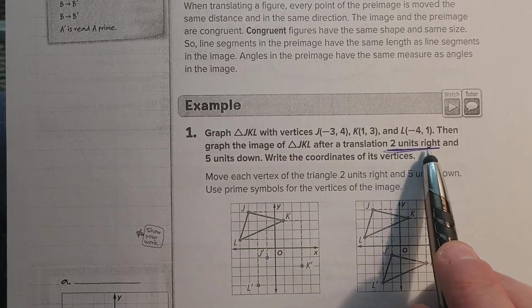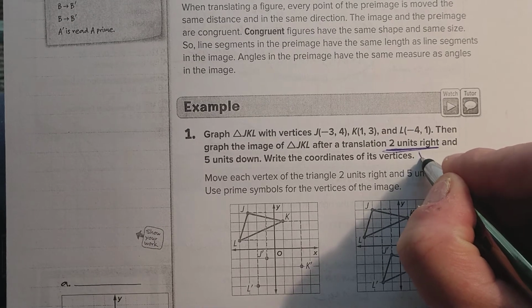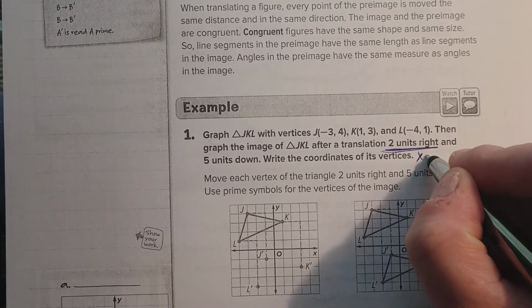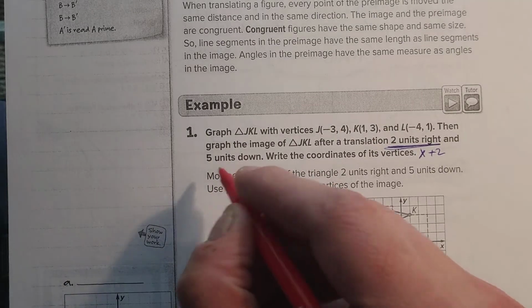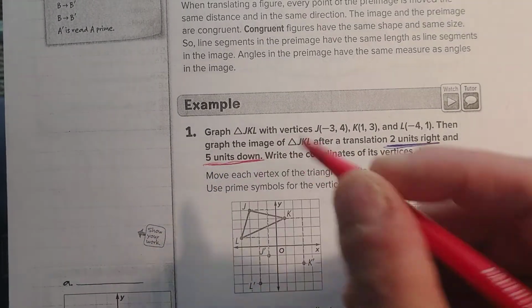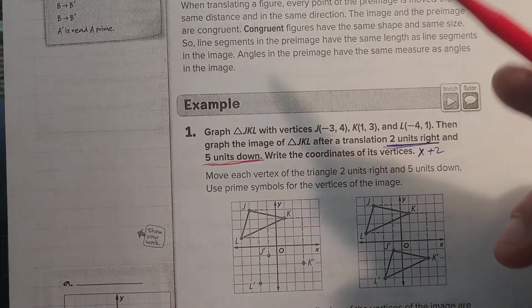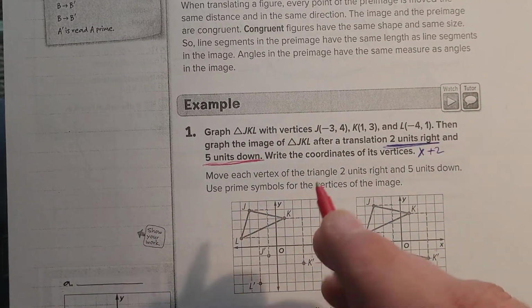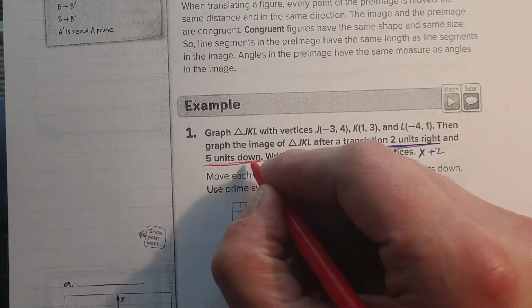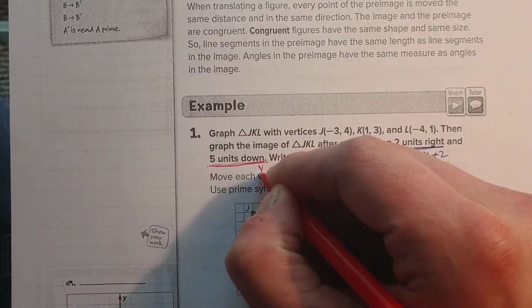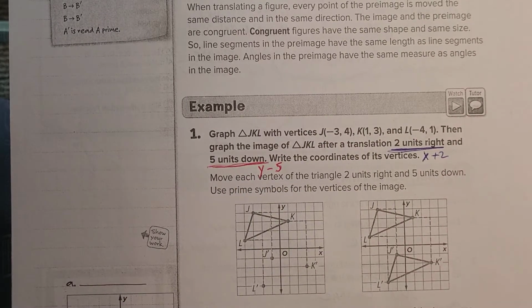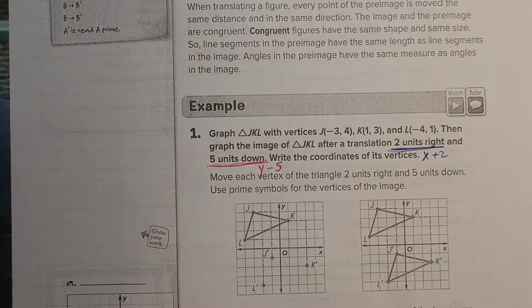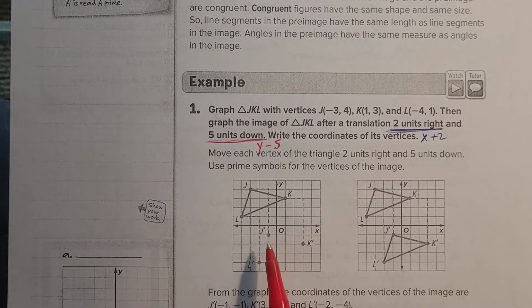And if I go 2 units right, that means I'm going to affect the x variable, and that means I'm going to add 2 to it. Okay? And then I'm going to keep reading, and 5 units down. So if I go 5 units down, that means that's affecting my vertical, right? My up and down, and that's our y. And so if we go down in our y value, that means we're going to go y minus 5. Okay? And those are the 2 equations that we're going to use to find our new points.